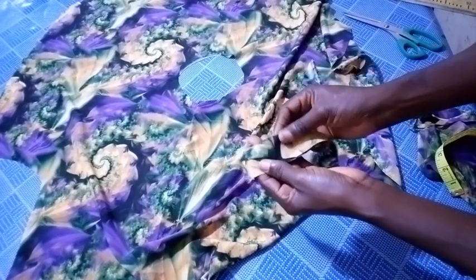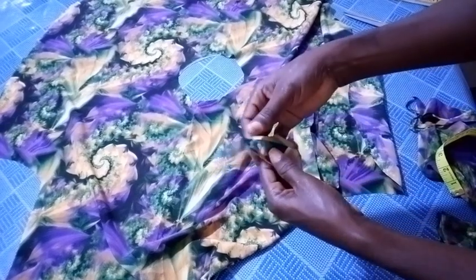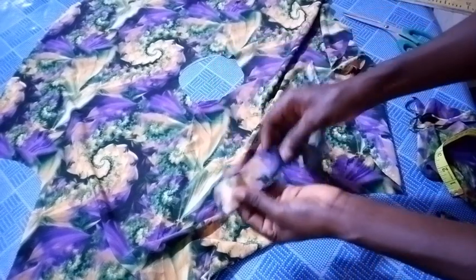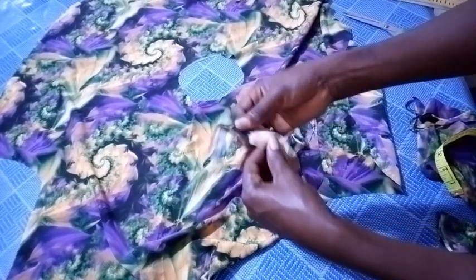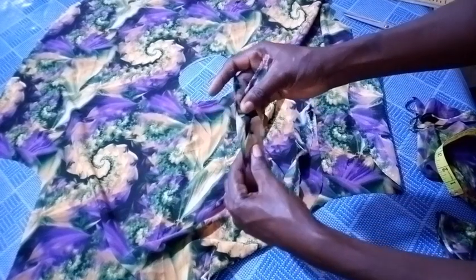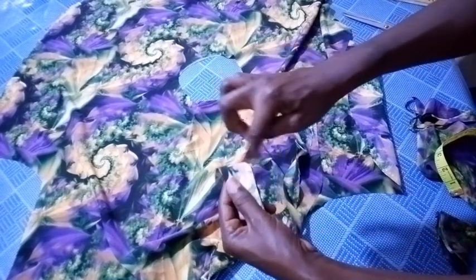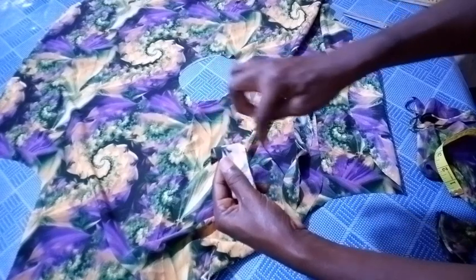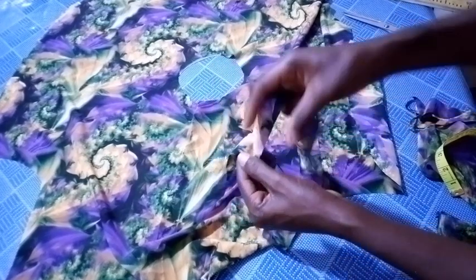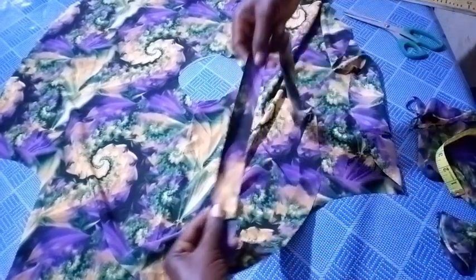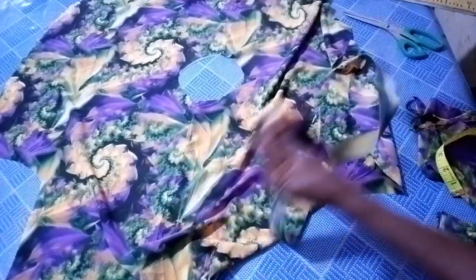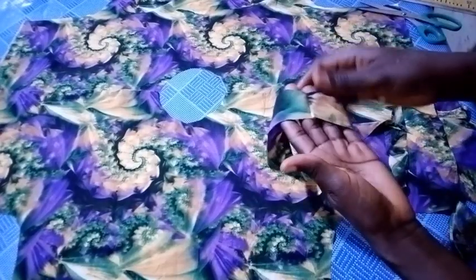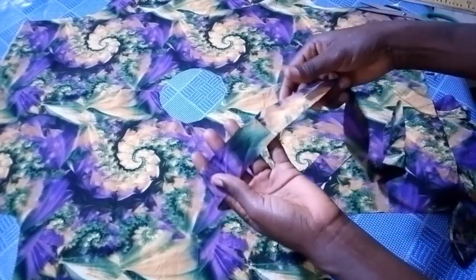So the next thing I'm going to do is to go to the machine and stitch it. I've placed it right side to right side, so I'm going to stitch it like this. By the time I stitch it, this is what I will be having. It's going to be straight. So as you can see right here, I've stitched it together.